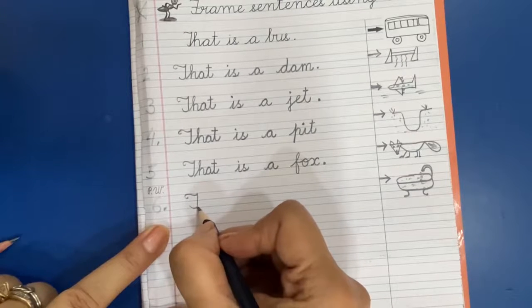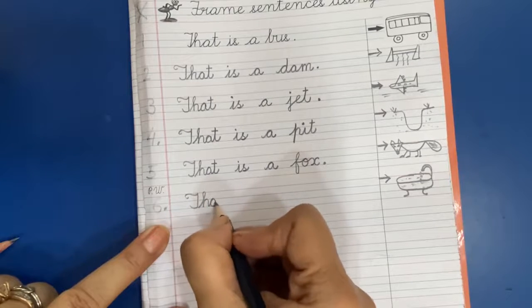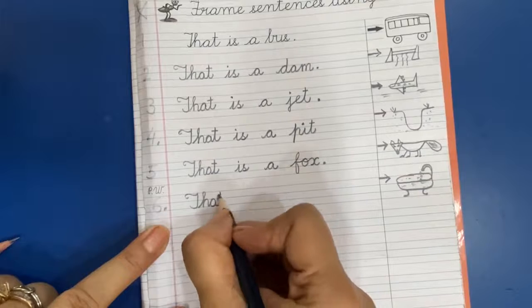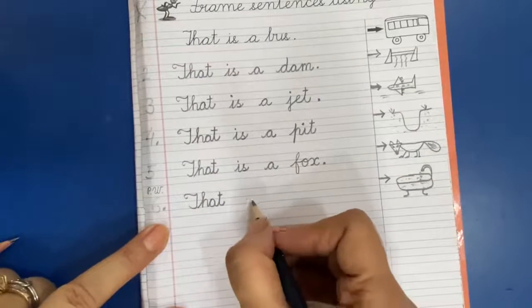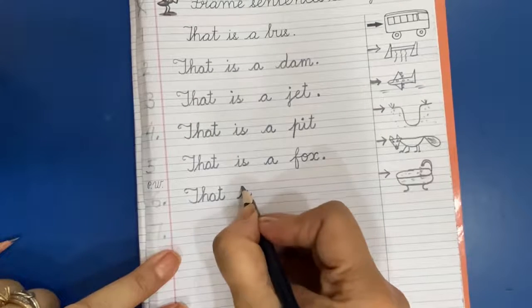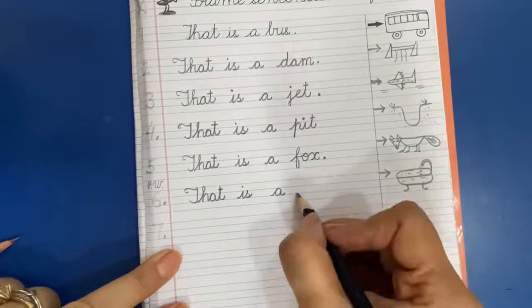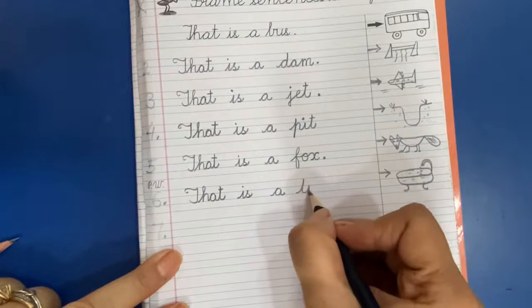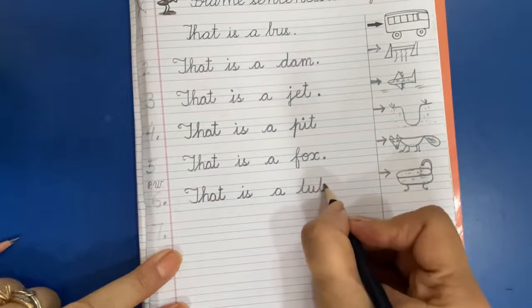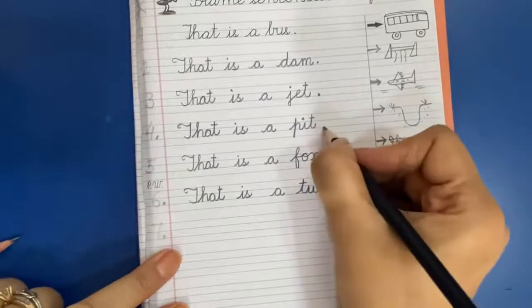That is your T, capital cursive T, H, A, T. The, at, that is a tub. That is a tub. All right.